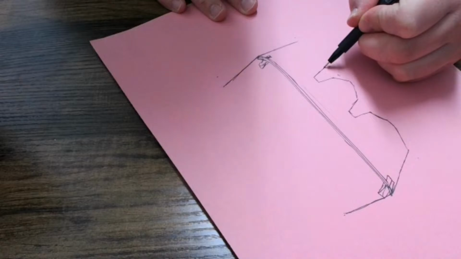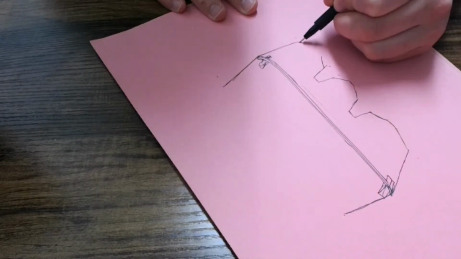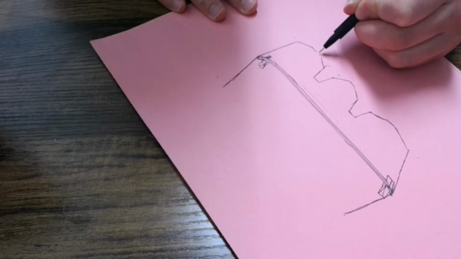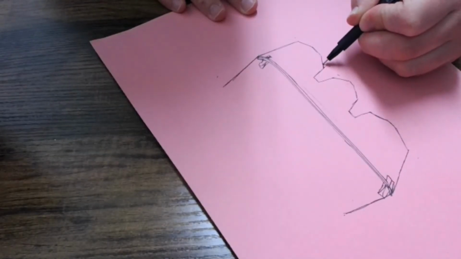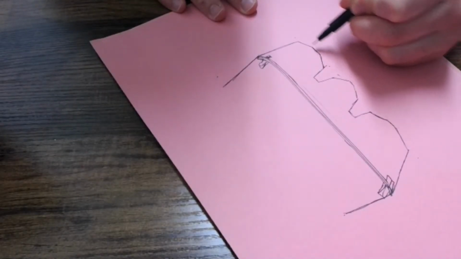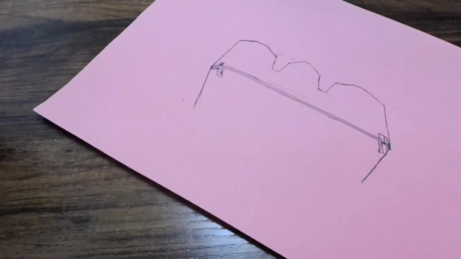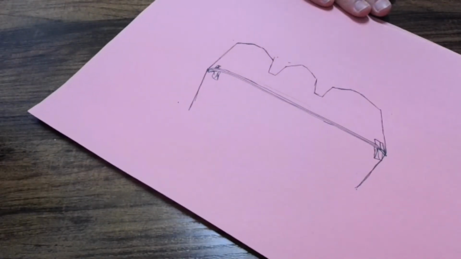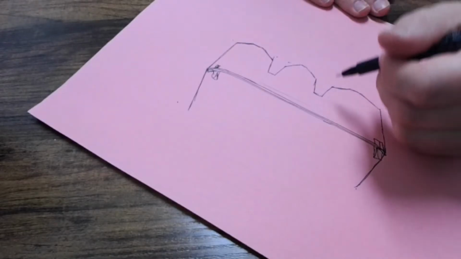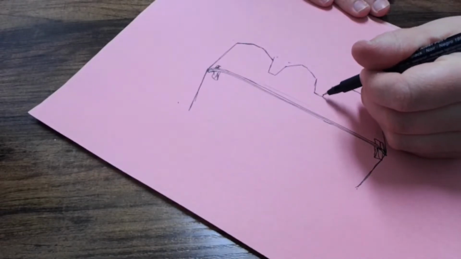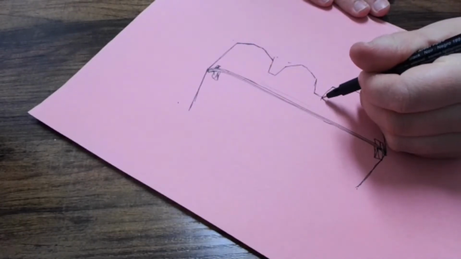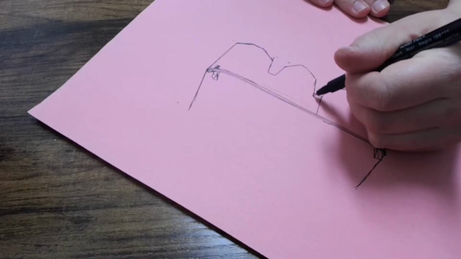Oops. Okay. This surprisingly looks a lot better than the other one. Because then this comes like that.